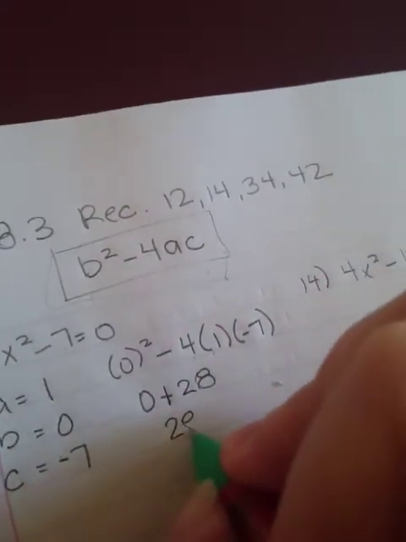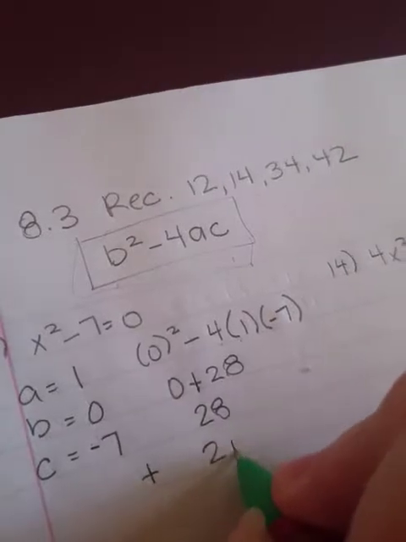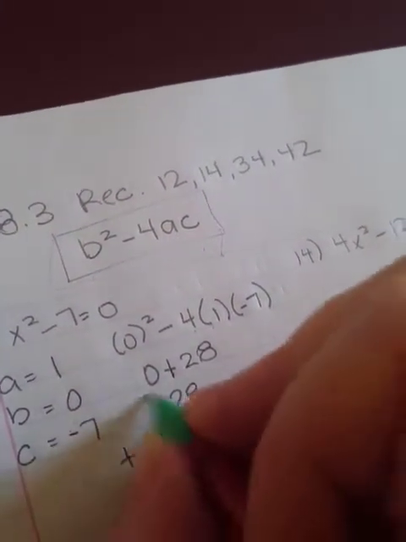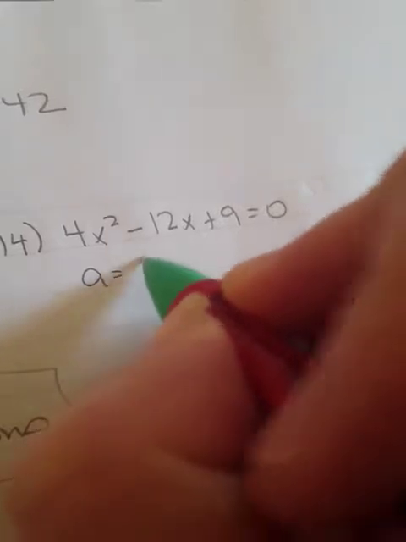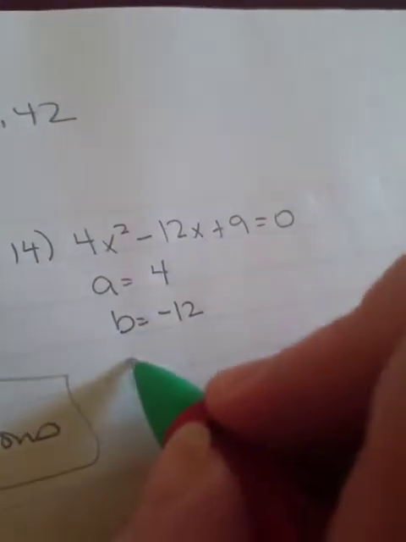So the answer is 28. And it's a positive, so that means it has 2 real solutions. Okay, number 14, we're going to do the same thing. My A is 4, my B is negative 12, and my C is 9.